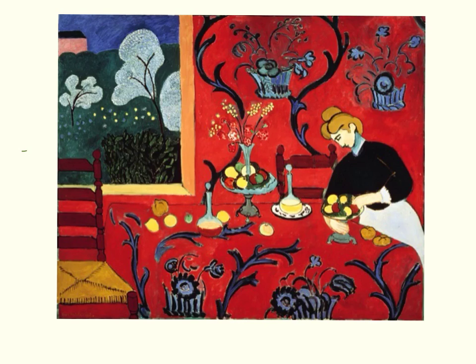Matisse used bold colors and patterning to create flattened spaces, such as the wall right here, with little sense of depth. We can hardly tell where the table ends, it seems to be merging with the wall, as you can see right here. And that should be one of the most interesting aspects of the painting. The fact that the table itself merges with the wall shows that Matisse tried to make it all look like one thing.